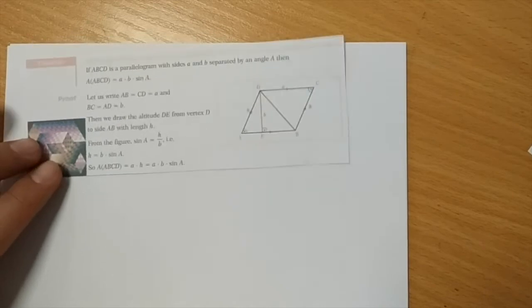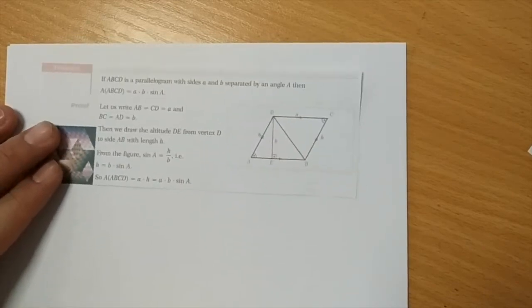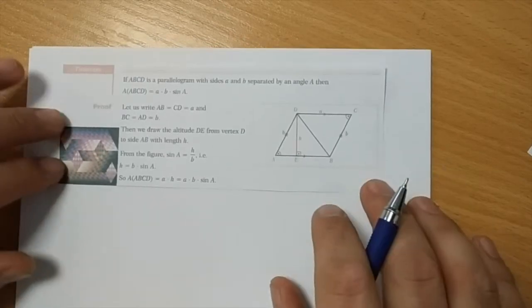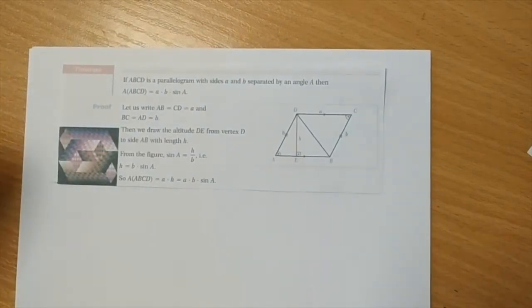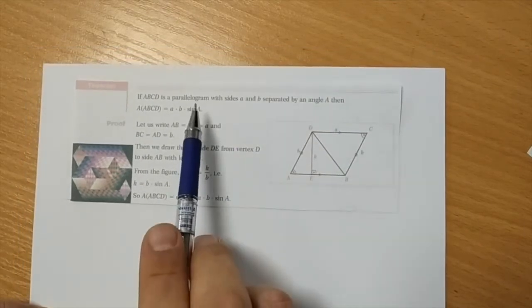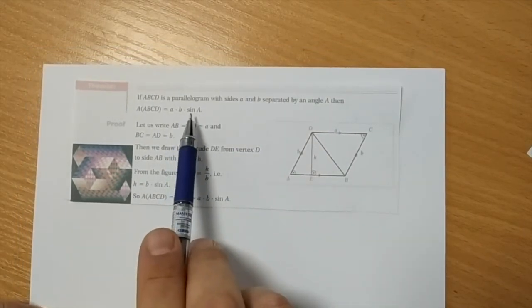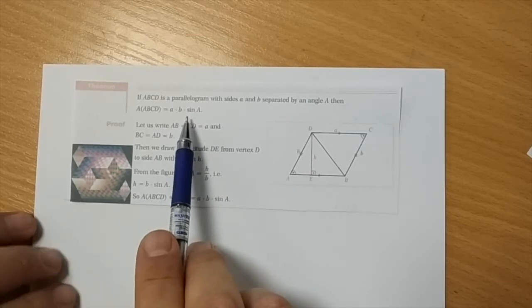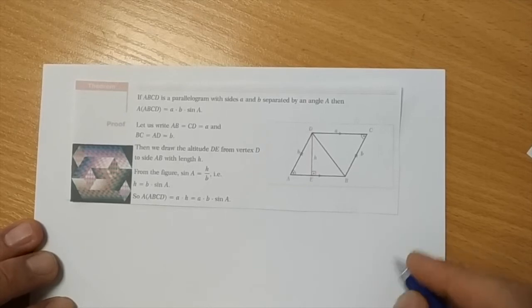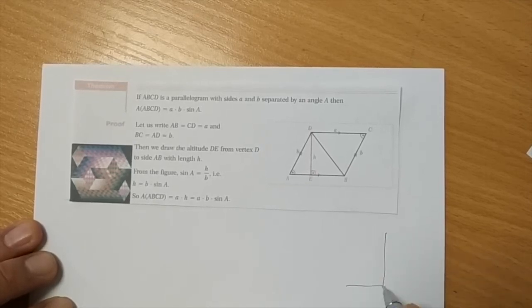We have another property for the area. Here we will use trigonometry, one of its functions. We will use sine. What was the sine? If you use the right triangle, let me show you here.